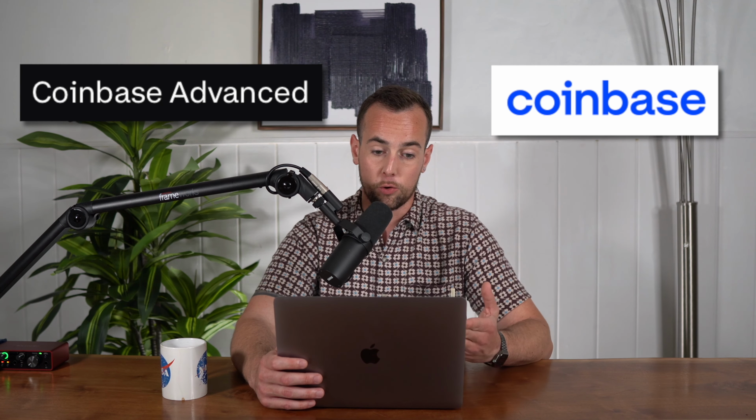The next thing I want to cover are the key differences between the user interfaces of both Coinbase and Robinhood. Coinbase provides two versions of the platform that you can use. They have the regular version and the advanced version. Now, both of these versions come with no subscription cost, but they provide very different features and user experiences.